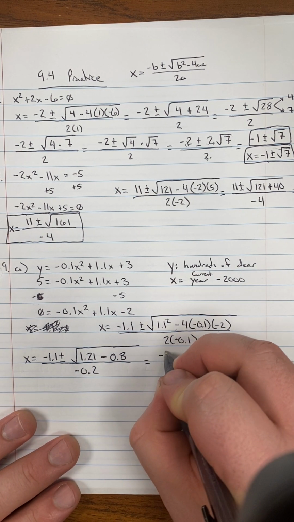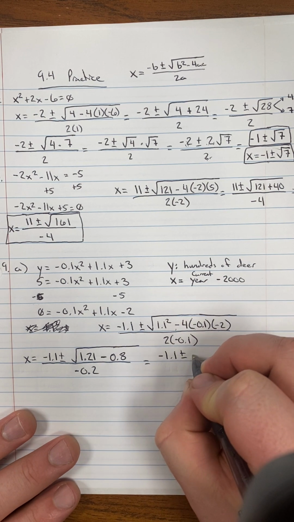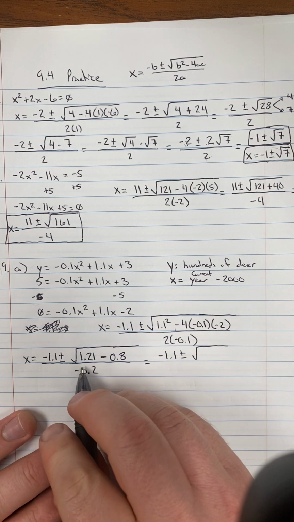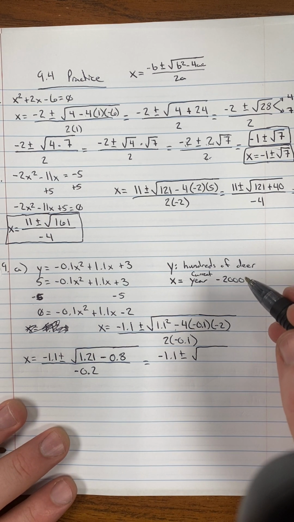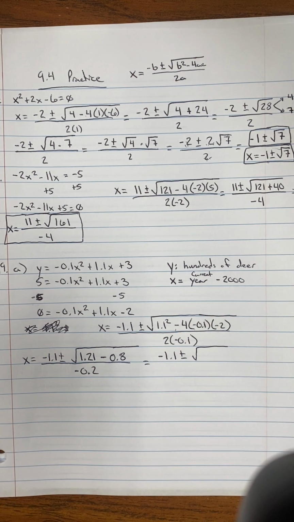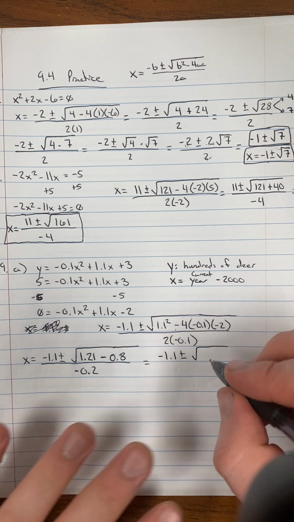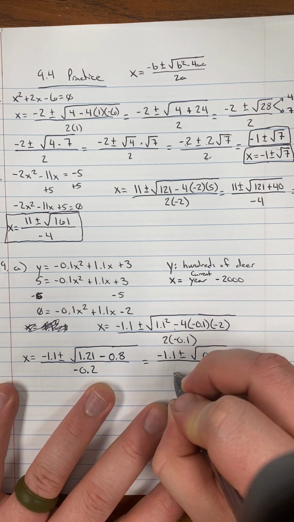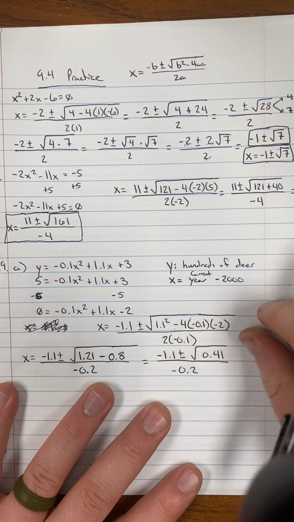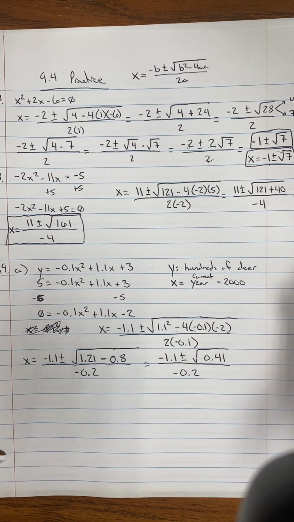I get negative 1.1 plus or minus the square root of... Now if I solve this, I believe this might be where I have to take the calculator out just to make sure I don't make a mistake. I think I could solve this in my head, but when it comes to decimals, sometimes I get a little confused. So this gives me 0.41. Okay, negative 0.2. All right, now from here I gotta keep going.